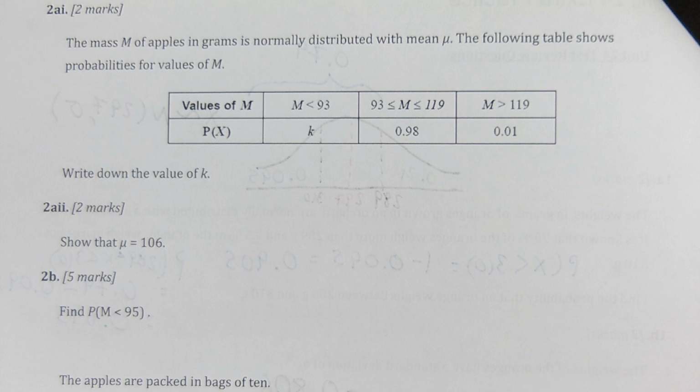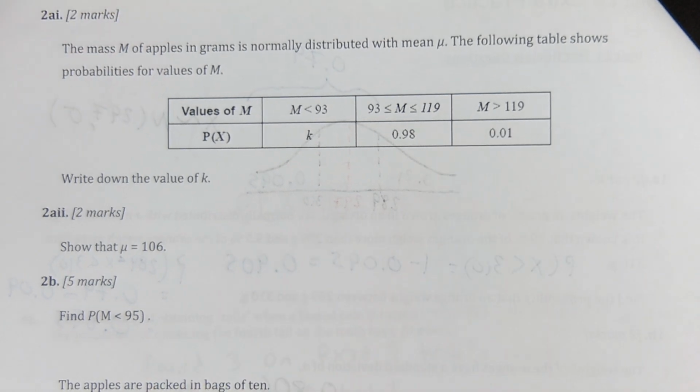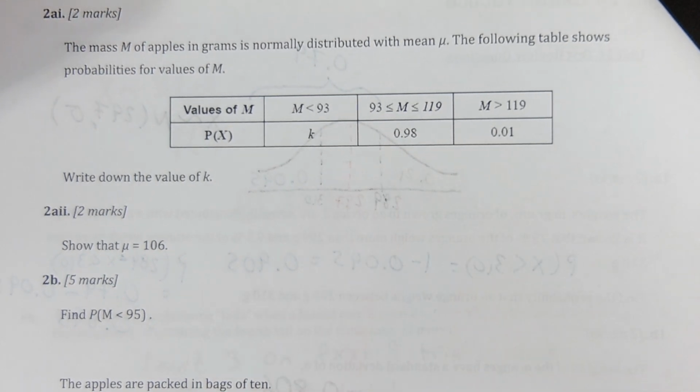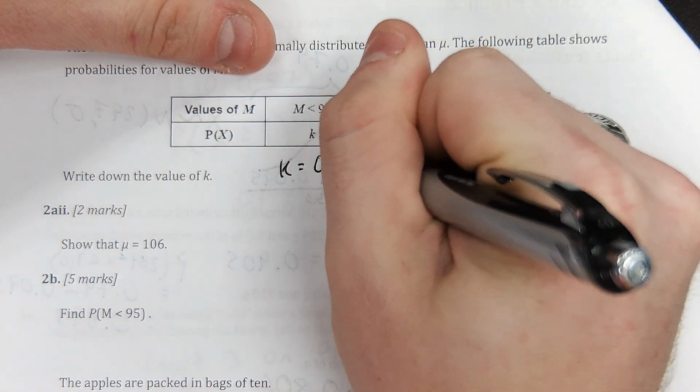The following table shows the probabilities of masses. Write down the value of K. Well, what do we know about these 3 things? They add up to 1. So there's 0.98. There's 0.99. K is 0.01. There.